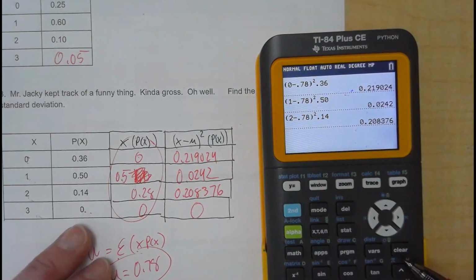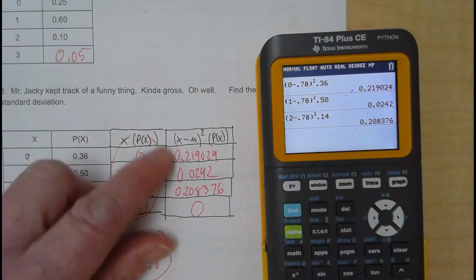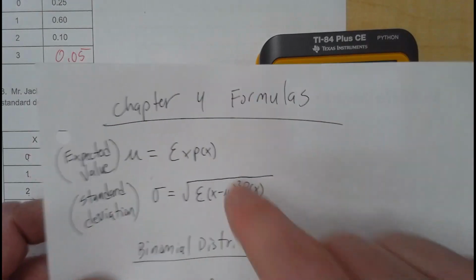Okay, so I'm not doing the last one because you're doing times P of x. The probability of this was 0. So it's really just these three numbers. So the formula, again, is to add up those numbers, take the square root.